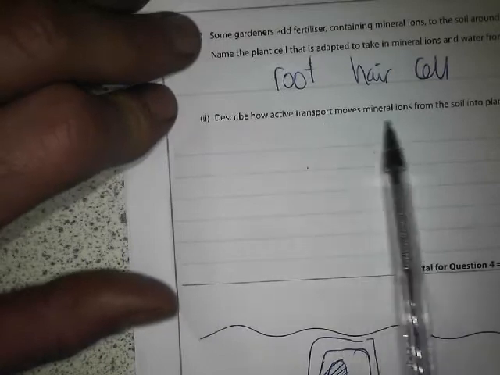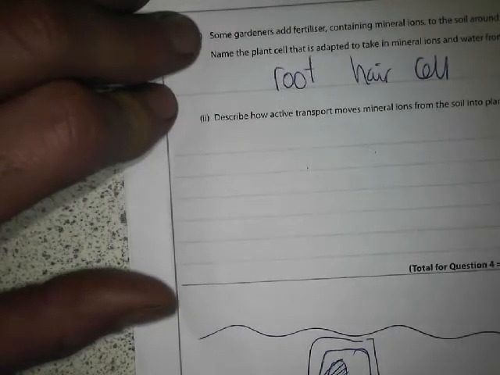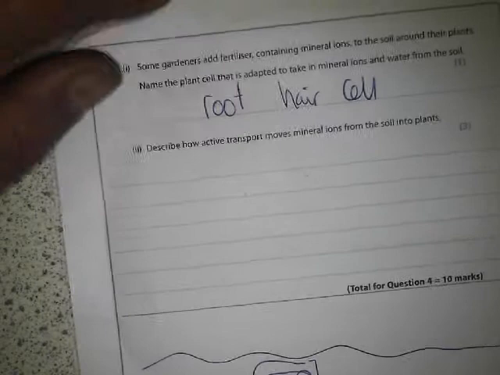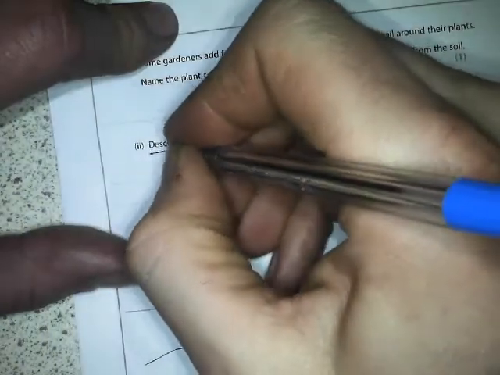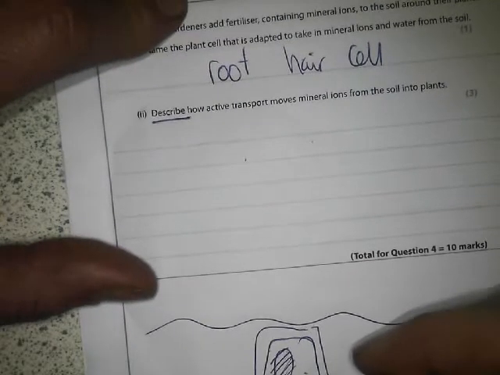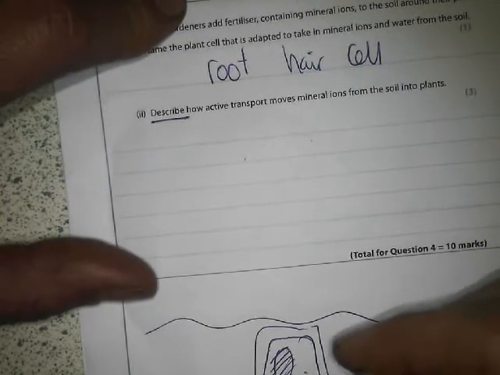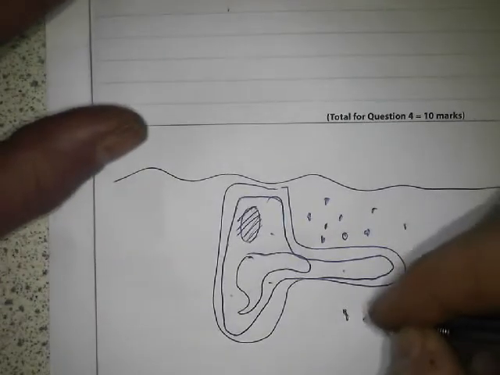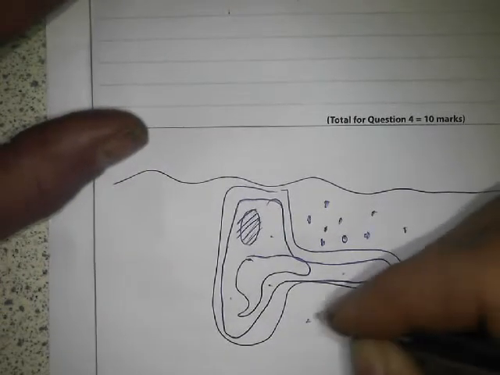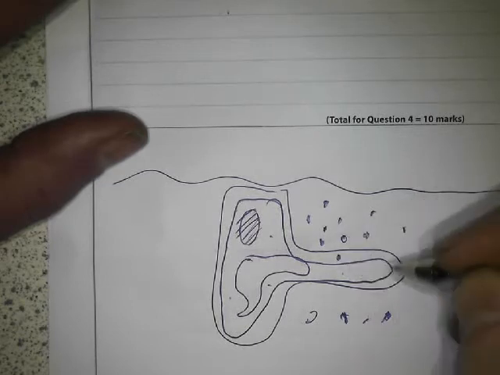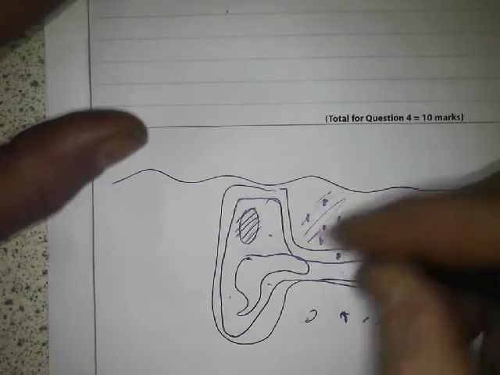So, describe how active transport moves mineral ions from the soil to the plant. Now, this is hard. It's a tough question, I get that. But you're not saying why things happen, you're just listing this happens and this happens. So, mineral ions, you've got lots here in the soil, and you won't have a lot in here. No, that's wrong.